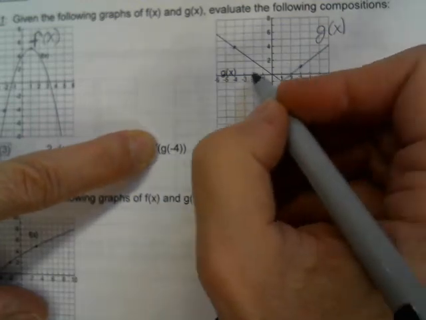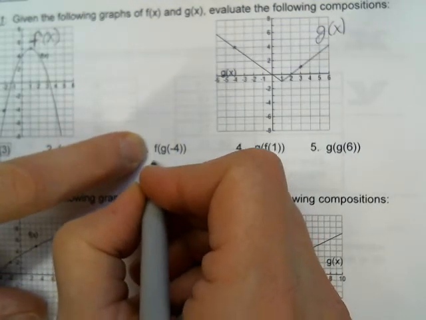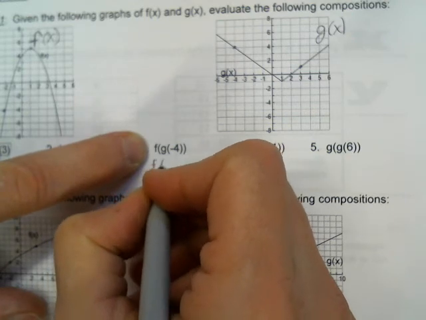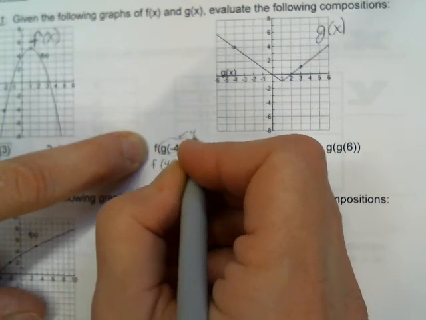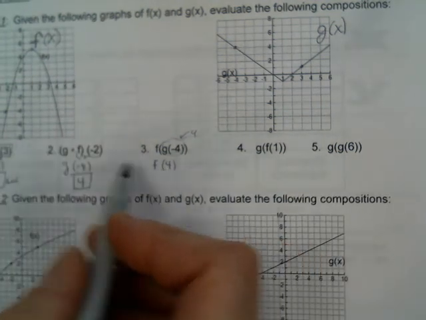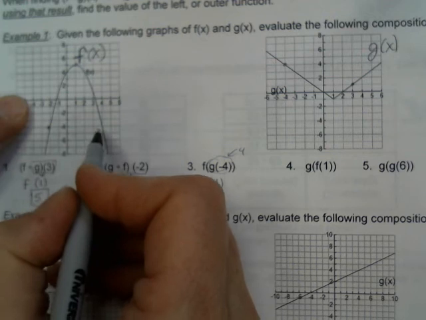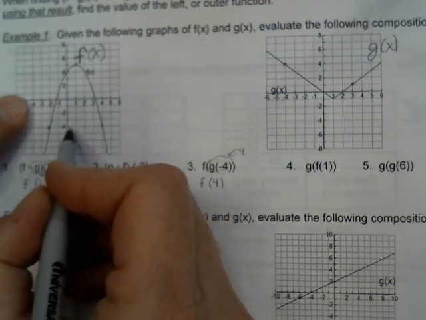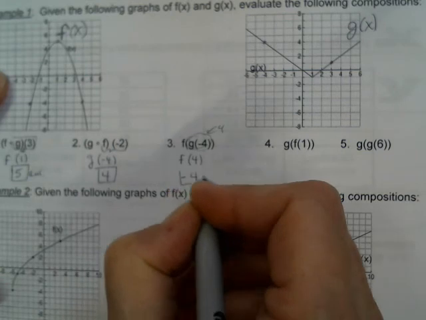So g of negative 4, oh, we've already done that today. That's equal to positive 4. So we're actually doing f of positive 4 because g of negative 4 is equal to 4. And then f of 4, go over to 4 on the x-axis. And where does it hit? What is the y value? The y is negative 4. So the answer here is negative 4.